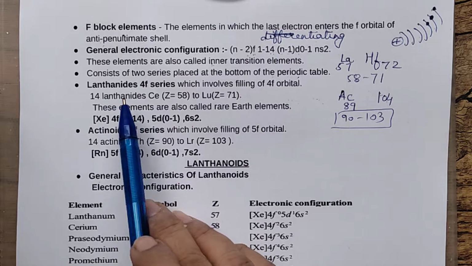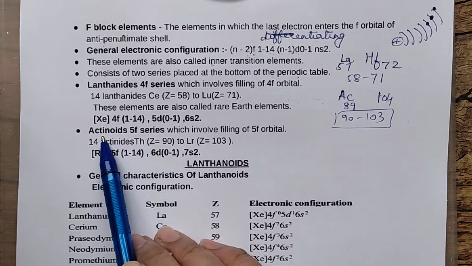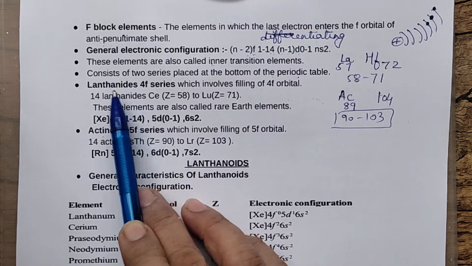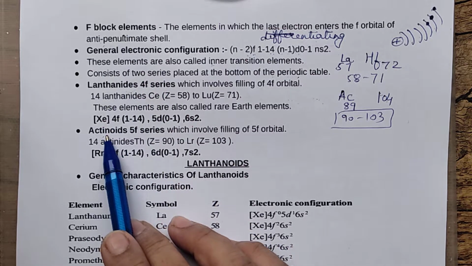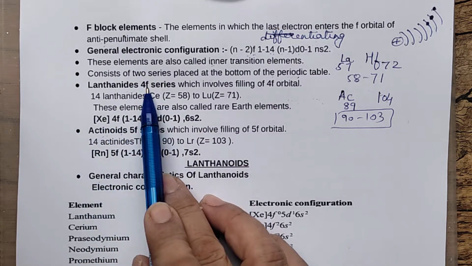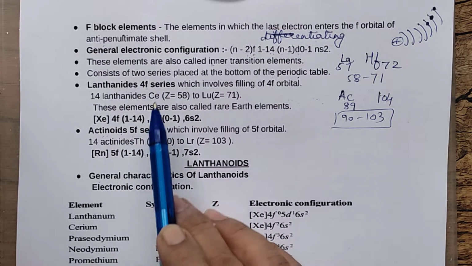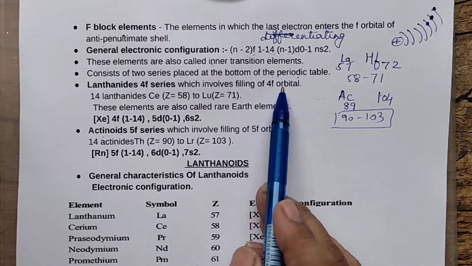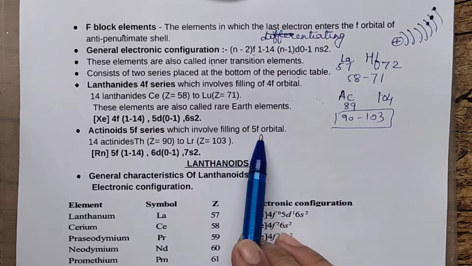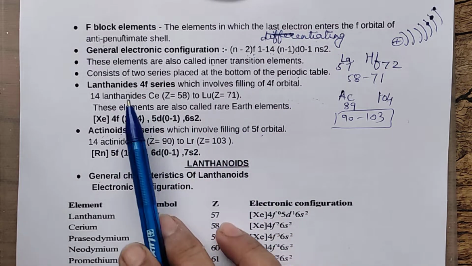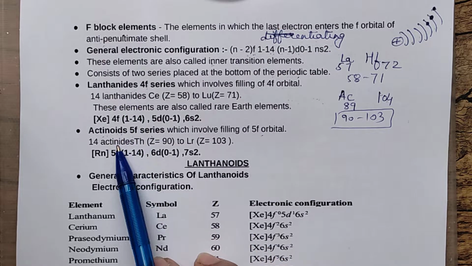So what are the series? Lanthanides and actinides. Lanthanides or lanthanoids; similarly, actinides or actinoids, both are the same. The 4f series is the name for lanthanides. For actinides it is 5f. Lanthanides involve the filling of the 4f orbital and actinides involve the filling of the 5f orbital. There are 14 lanthanides and 14 actinides.